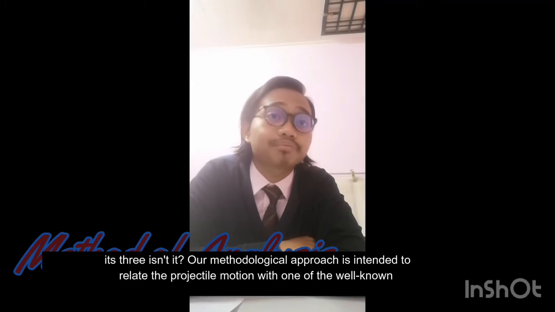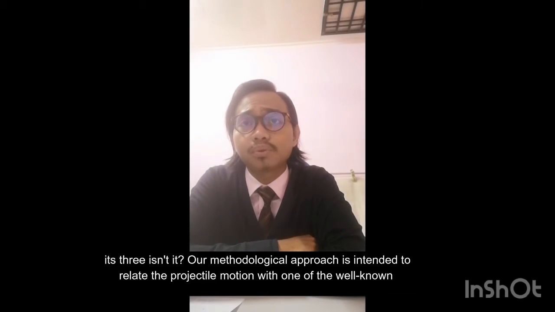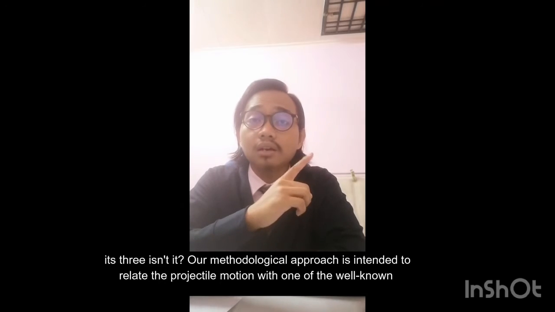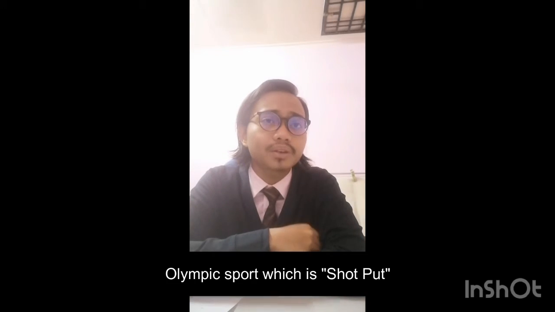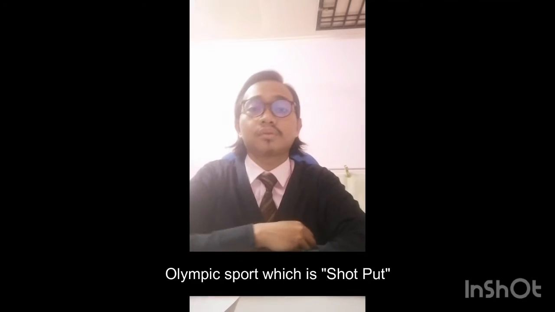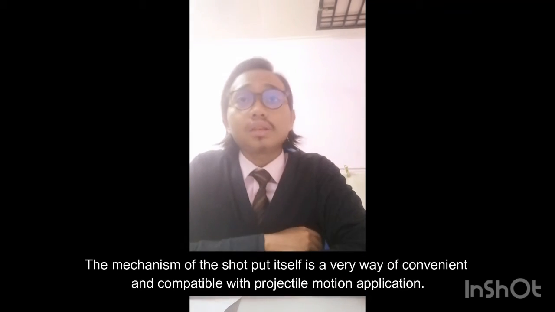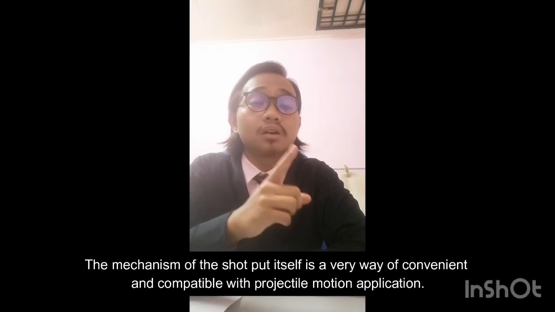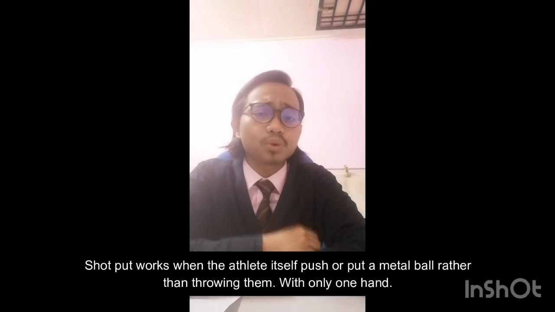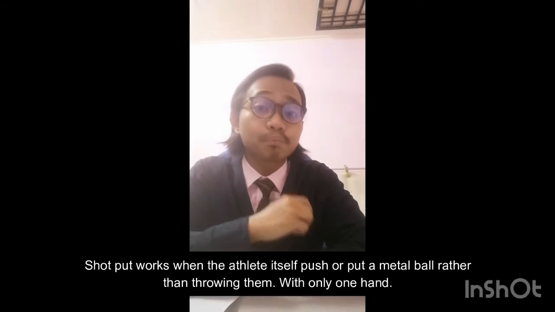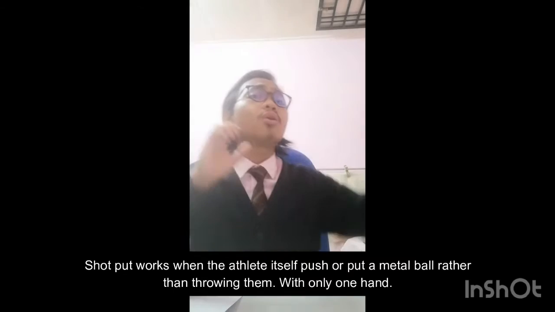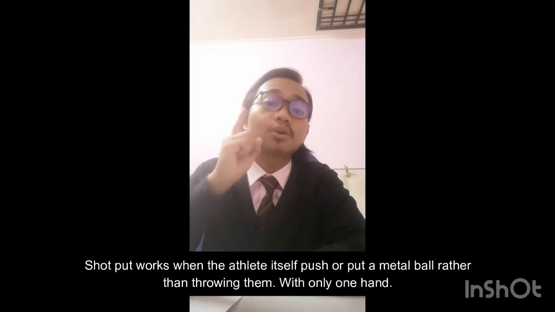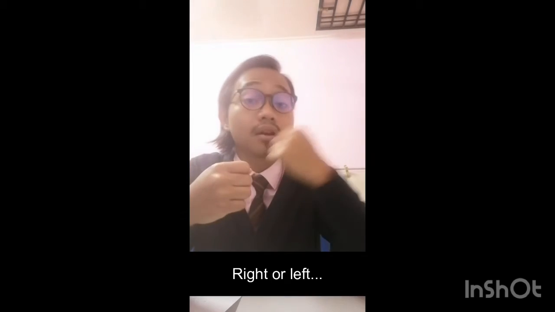It's three, isn't it? Our methodological approach is intended to relate projectile motion with one of the well-known Olympic sports, which is shot put. The mechanism of shot put itself is very convenient and compatible with projectile motion application. Shot put works when the athlete pushes, or puts, a metal ball, rather than throwing it, with only one hand, right or left.